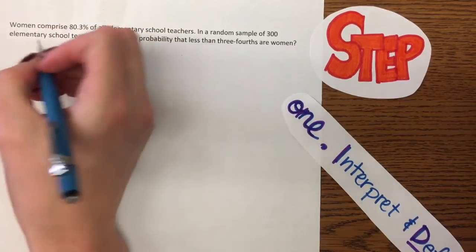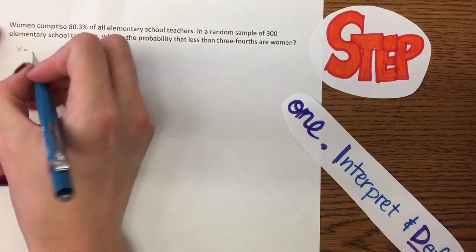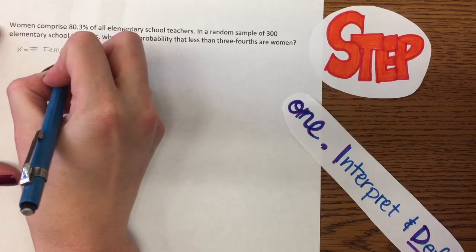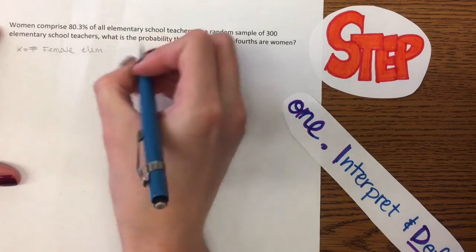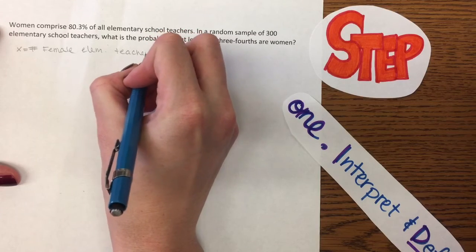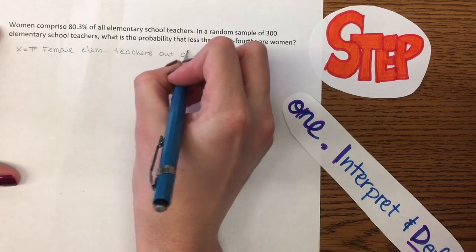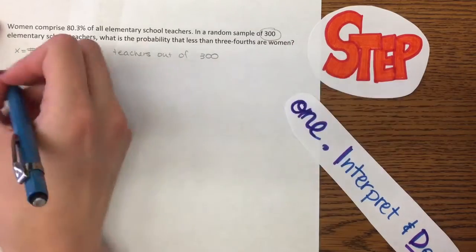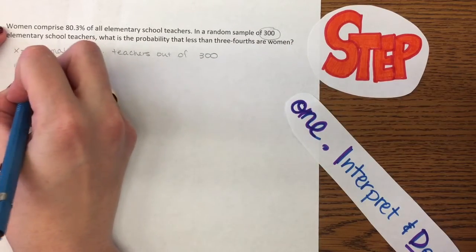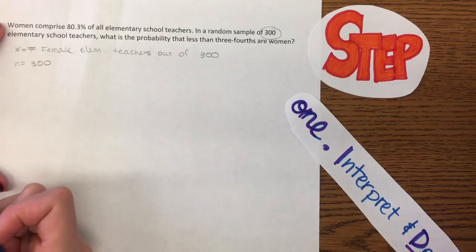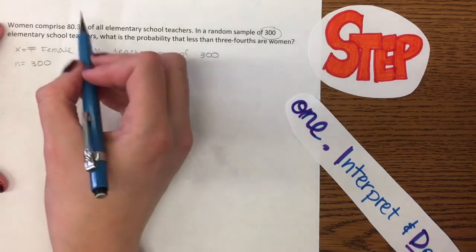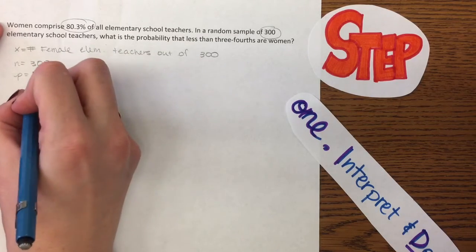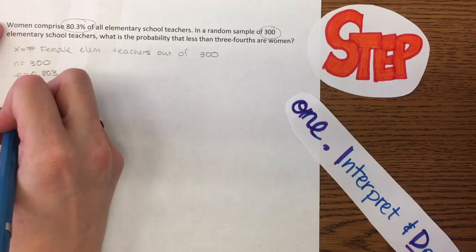In this problem, we're looking at a random variable x, where x represents the number of female elementary school teachers out of 300. When we look at this problem, we see that we're looking at a sample of 300. So in this problem, n is equal to 300. The true population proportion of the number of women is 0.803.